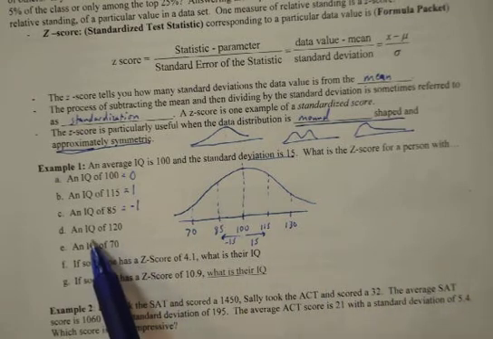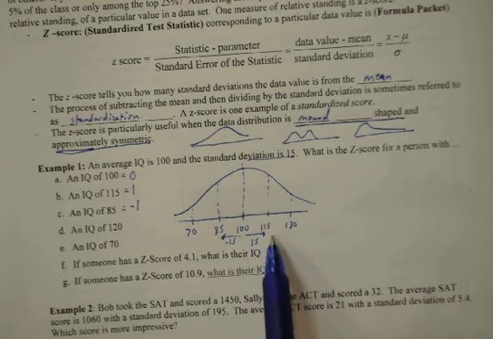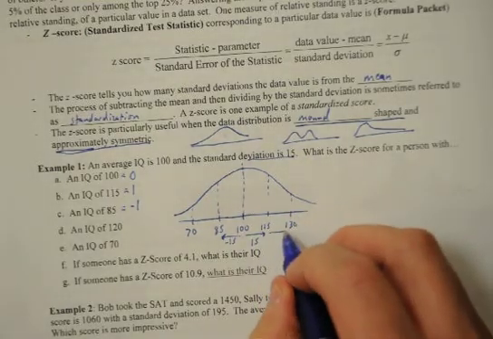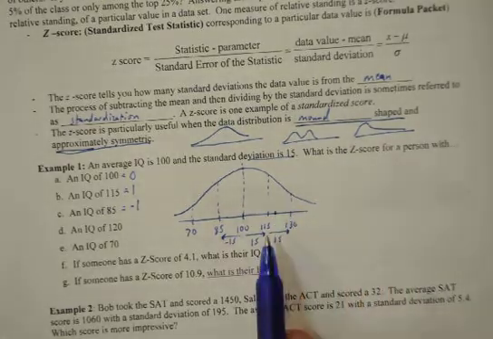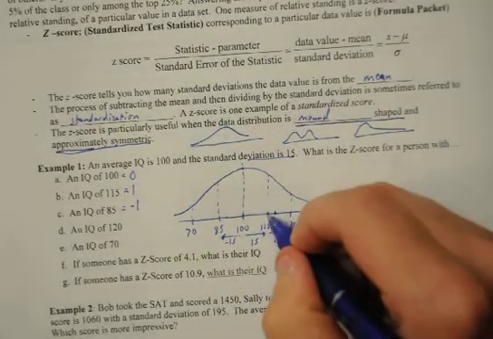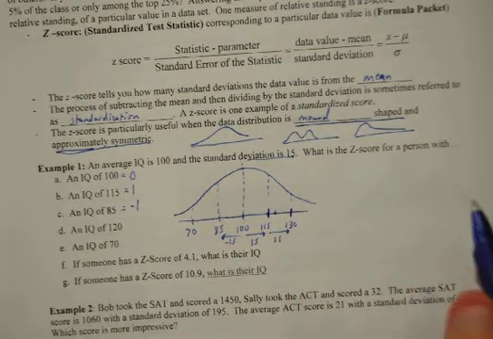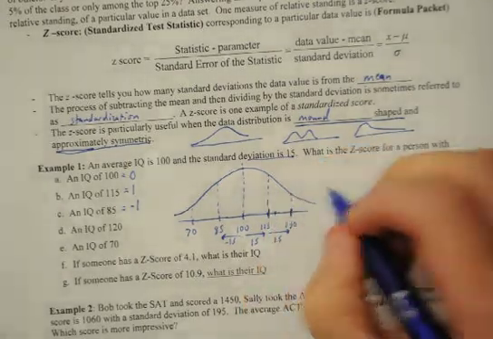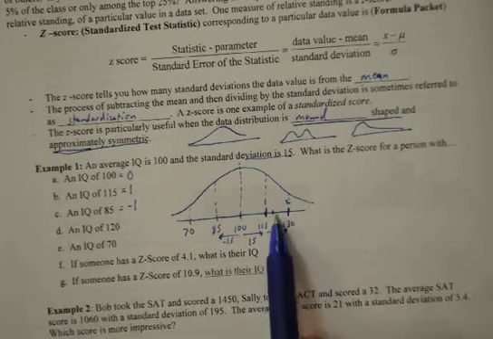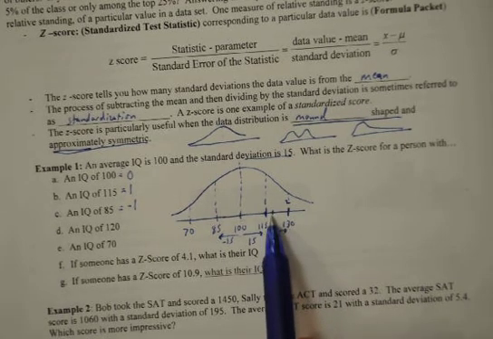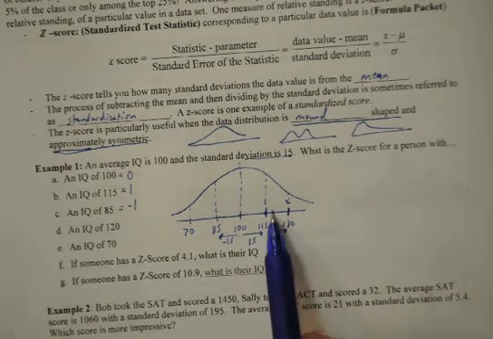What about an IQ of 120? Now that's not a perfect one. 120 is in the middle of 1 and 2. This is a 1 Z-score, this is a 2 Z-score. So it's in the middle of 1 and 2. You can't just say it's a third of the way there. Well, you can kind of do that.